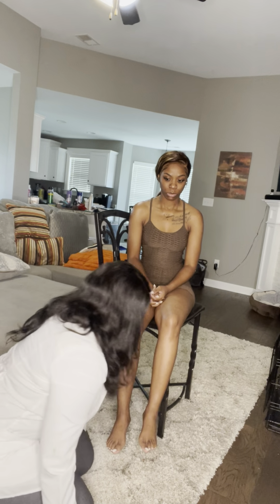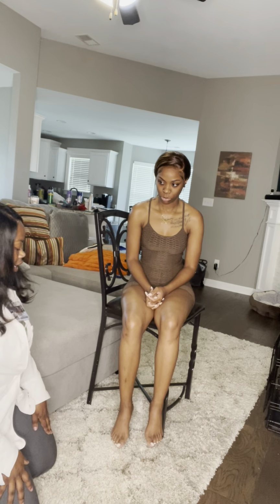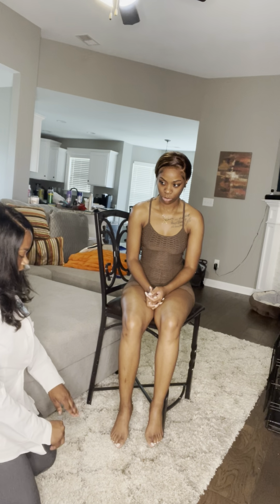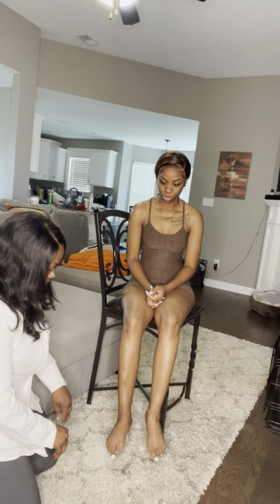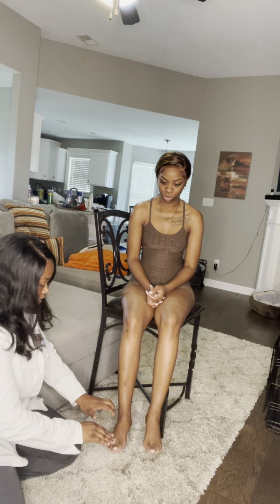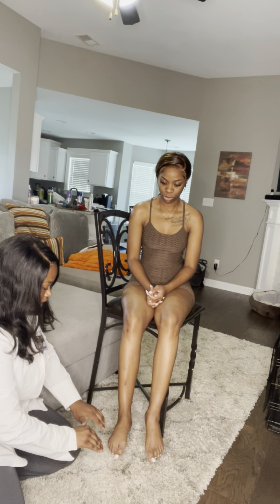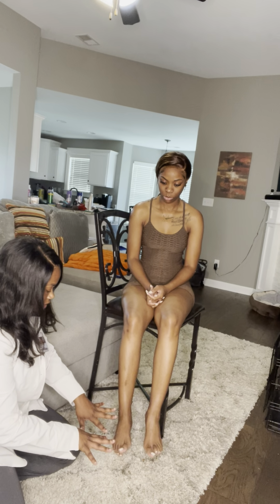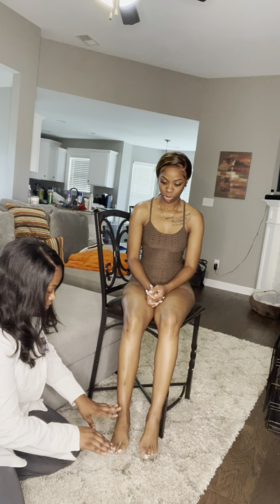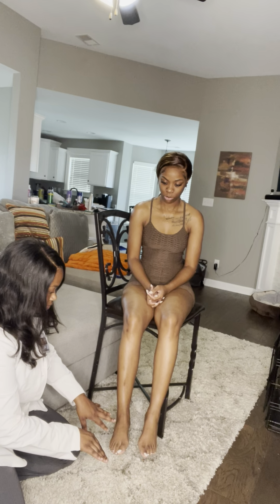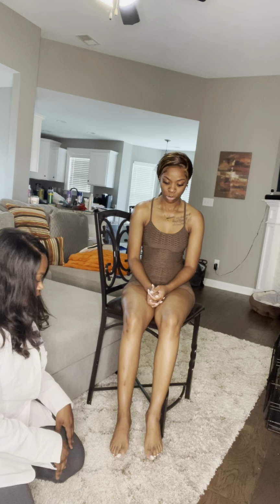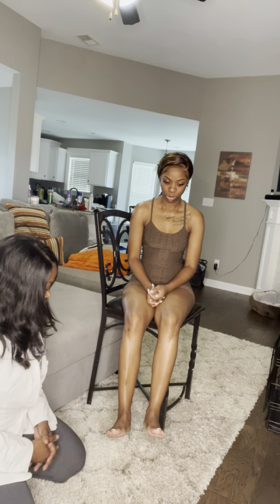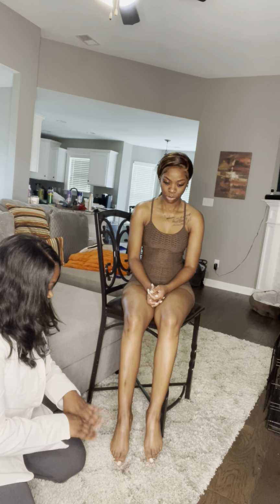All right, so then we'll go ahead and we'll start our range of motion with her toes. So we got flexion, extension, hyperextension. We got abduction, adduction. So then we go to our ankle. We have our dorsiflexion, then plantar flexion, and then we got rotation.